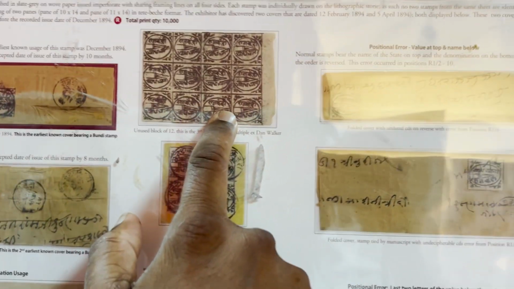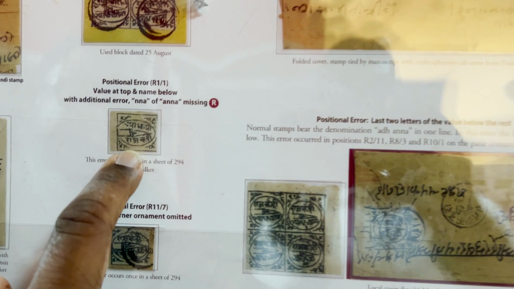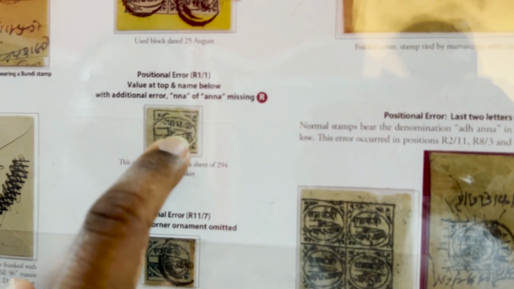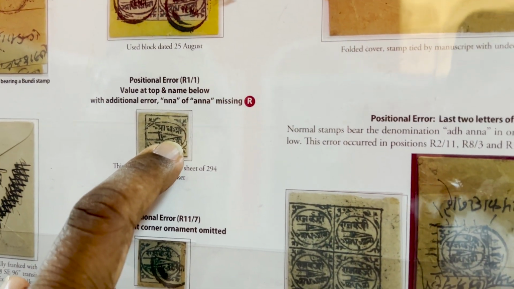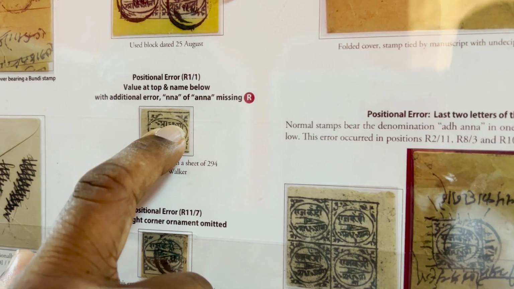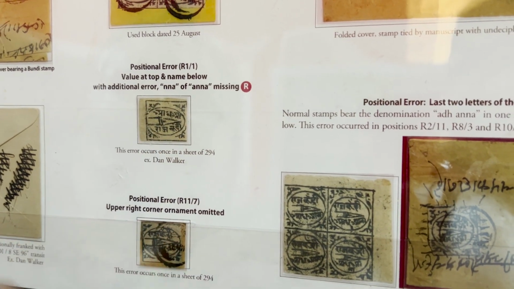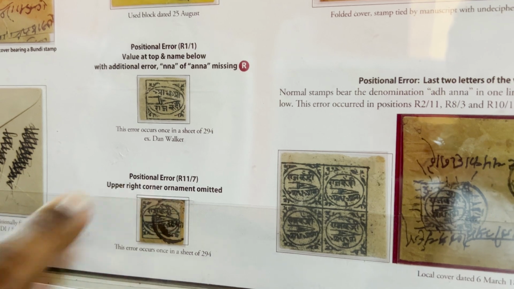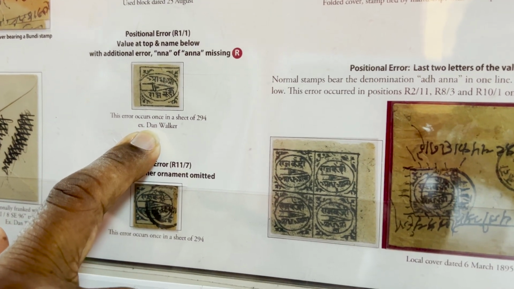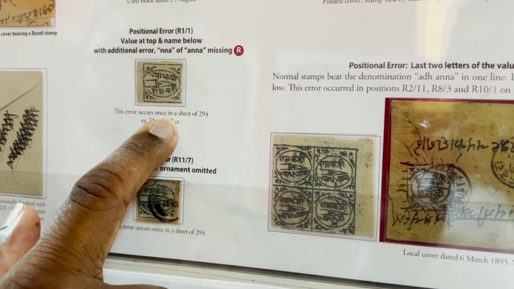Then we have this stamp in a large used block of 4. This has the error where Ad Ana is on top and Raj Bundi is on the bottom. It should have been the other way around. This again is ex Dan Walker. This error happened only once in a sheet of 294 stamps.